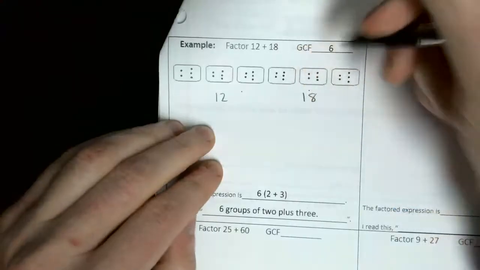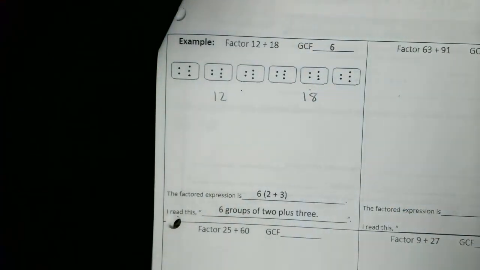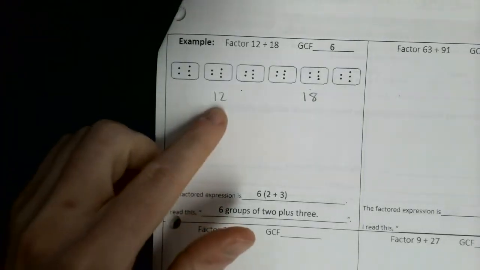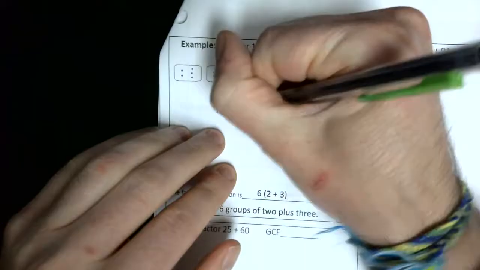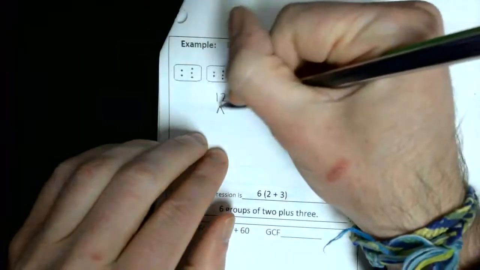So again, we're doing equal groups. We want to see how many will go in each group and what's the greatest number of groups we can make. So we're going to start with the GCF. That's the thing we're going to start with. When we factor, we start with the greatest common factor. That will help us factor.